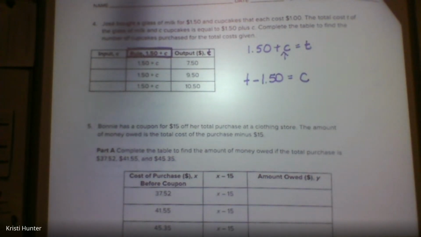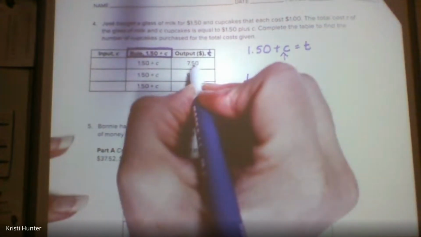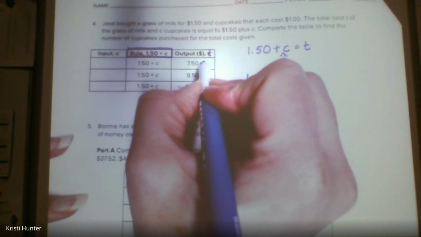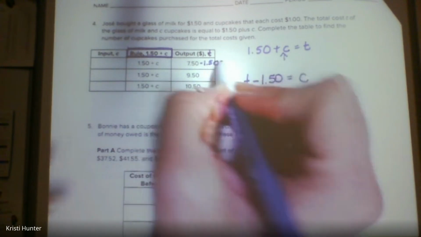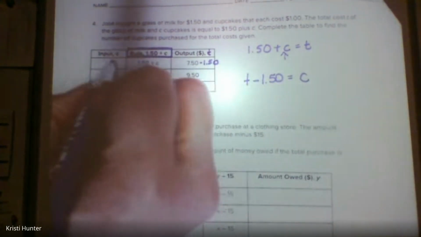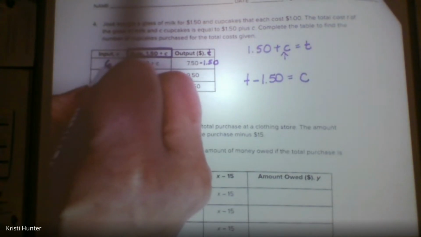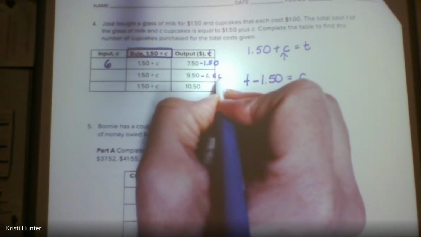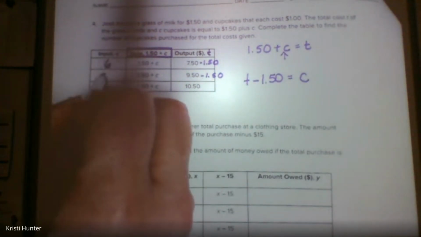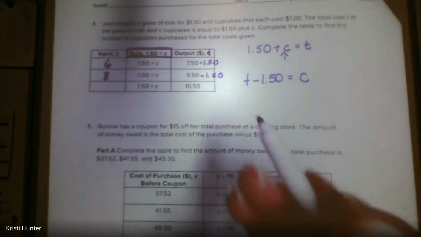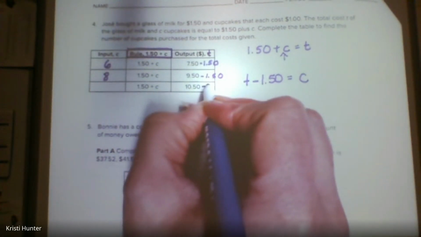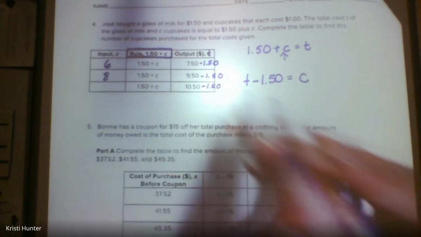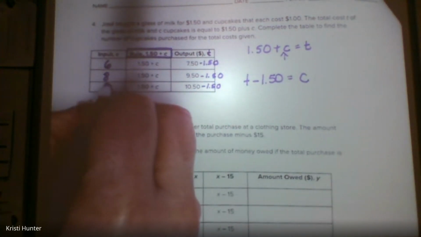Okay. So when I plug this in, I'm going to take the $7.50 into my calculator minus the $1.50, and out comes 6. I'm going to take the $9.50 minus the $1.50 they're charging for milk, and out comes 8. $10.50 minus the $1.50 for milk again, and out comes 9.